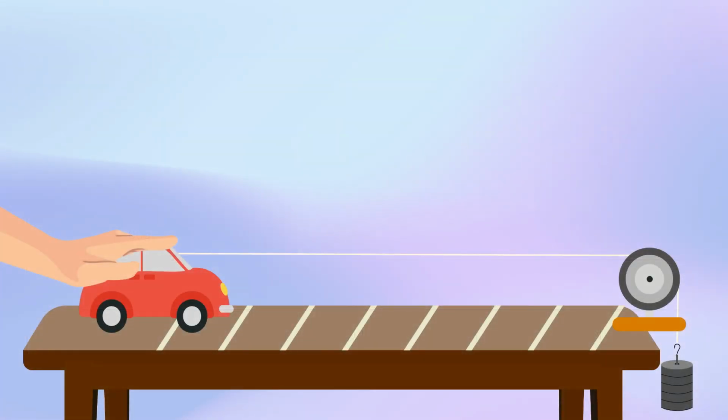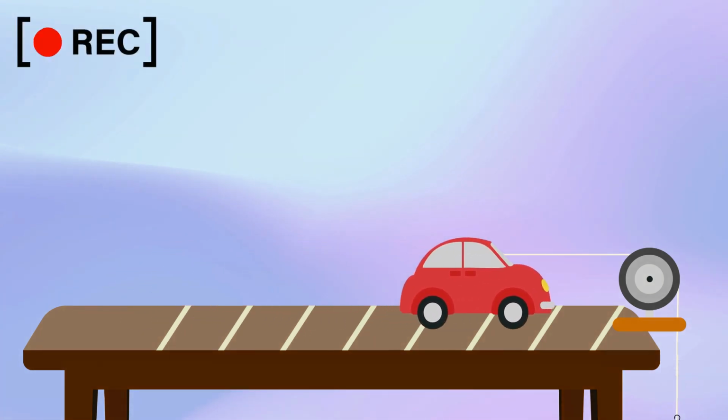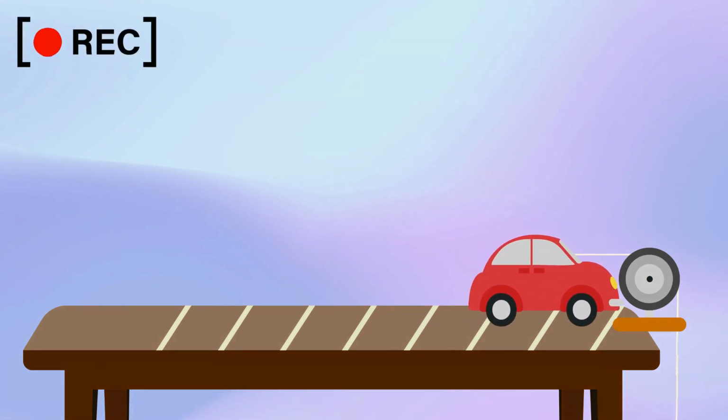Okay, back to the practical. We have our toy car at the start of the table, with a 100-gram mass on the hanger, which is providing a force of 1 newton. Once we're ready and the string is taut, we press record on our phone and release the toy car. Because there is a resultant force acting on the string, the car will accelerate towards the end of the table.